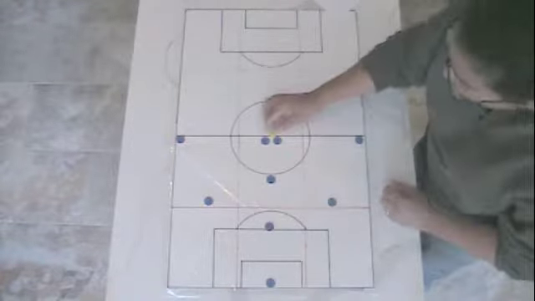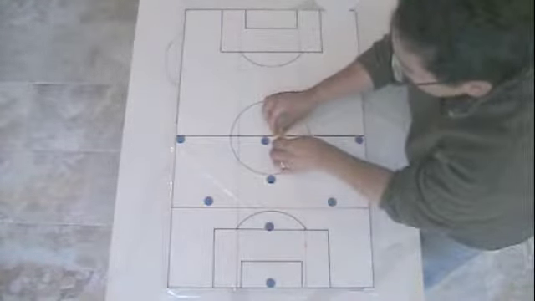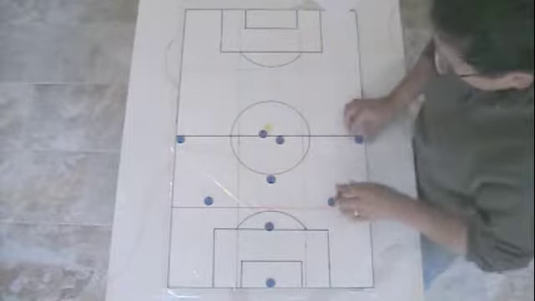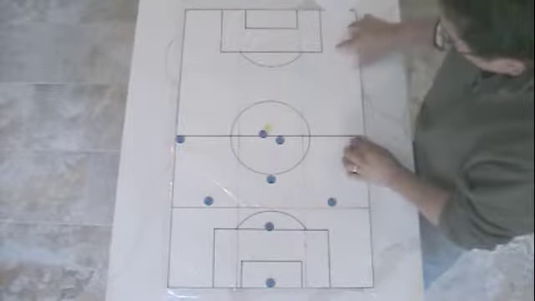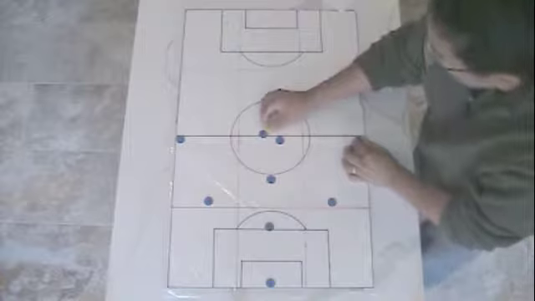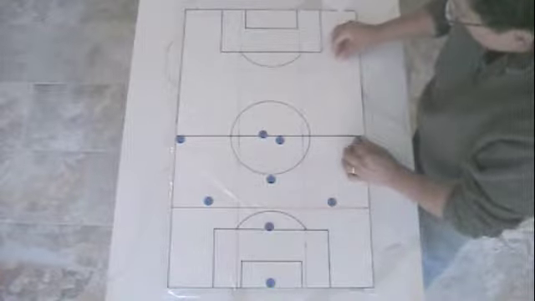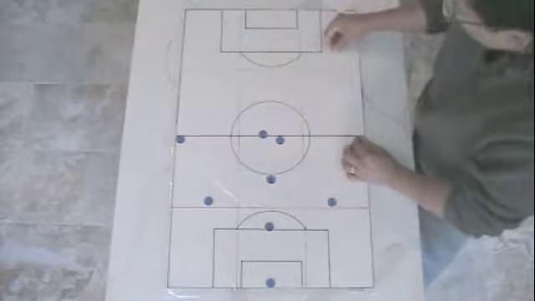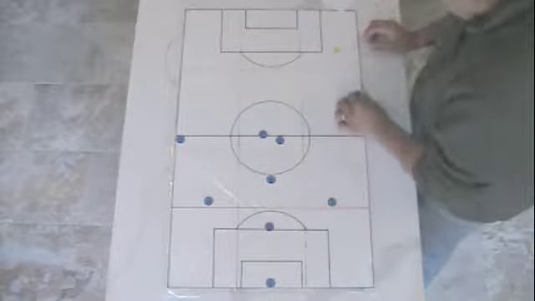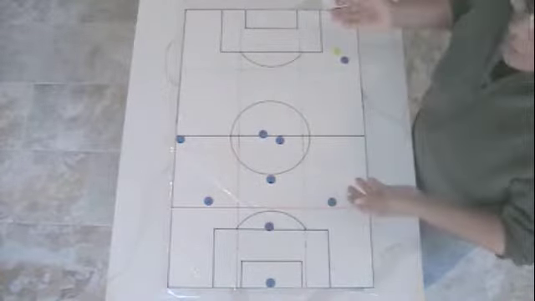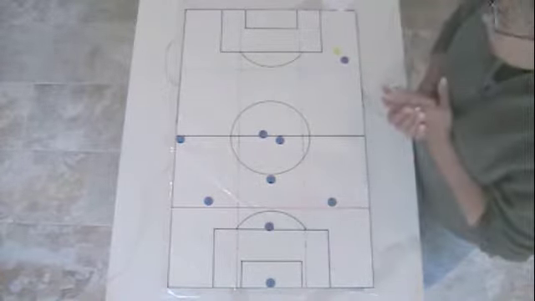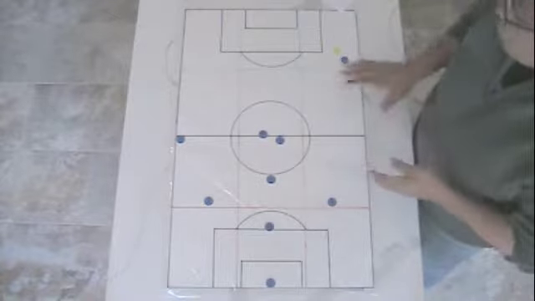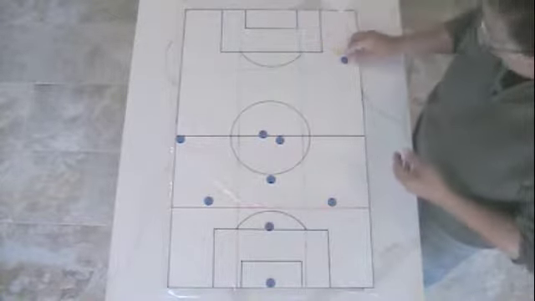All right? So it's going to look something like this. 9 touches it to 8. 8 sees the open space here and tries to do a nice long ball, activating 7, and then we're making a nice penetrating pass getting further into our attacking area, okay?